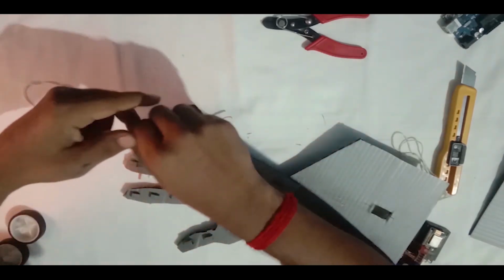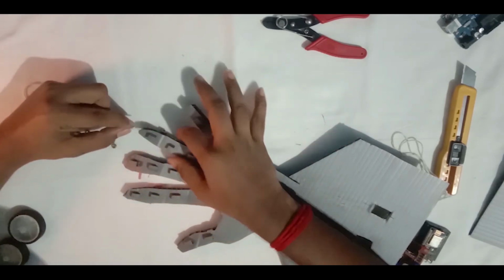Pass each thread through those tubes and tie the thread on one end of the finger.